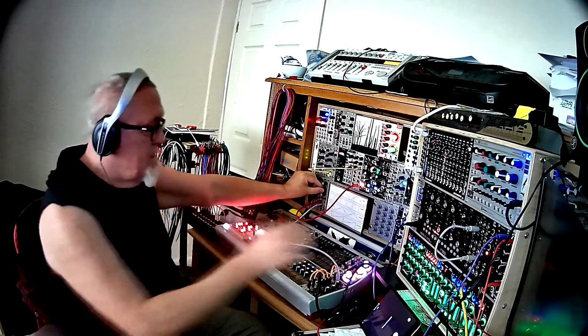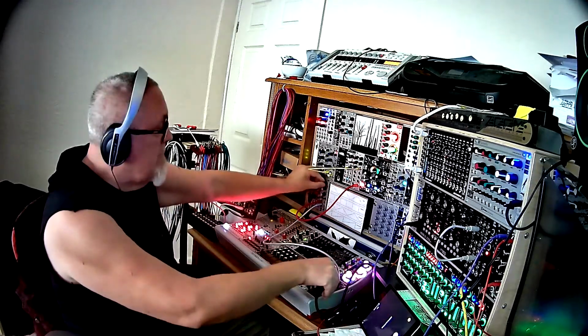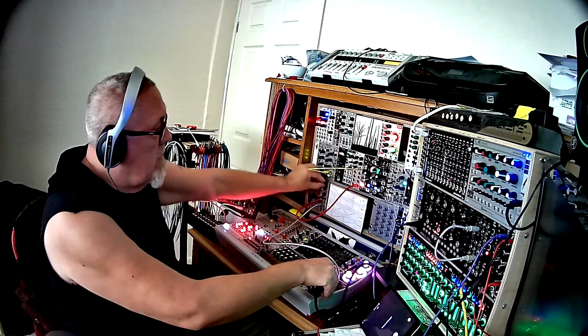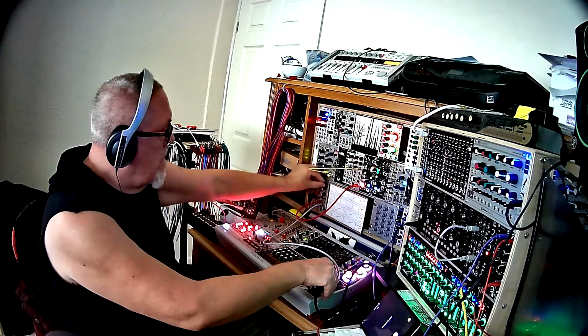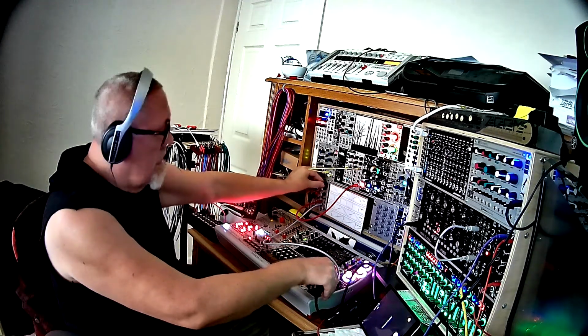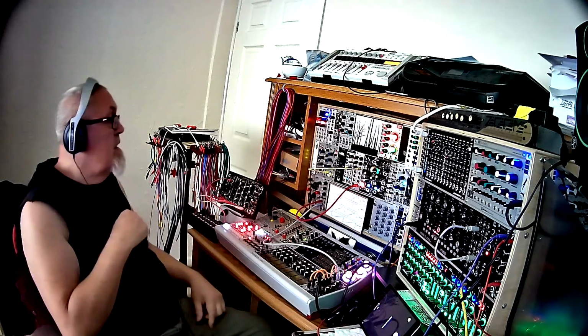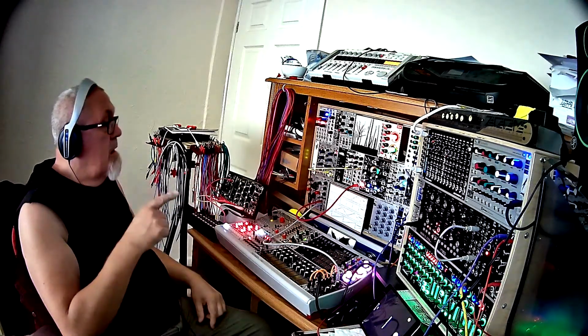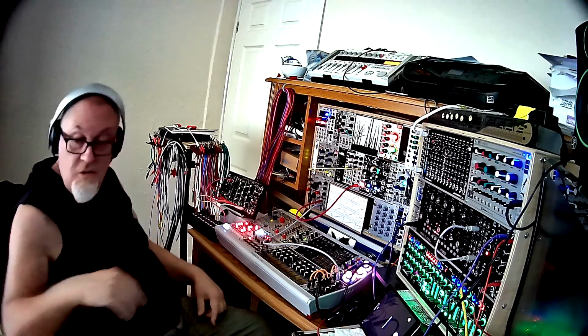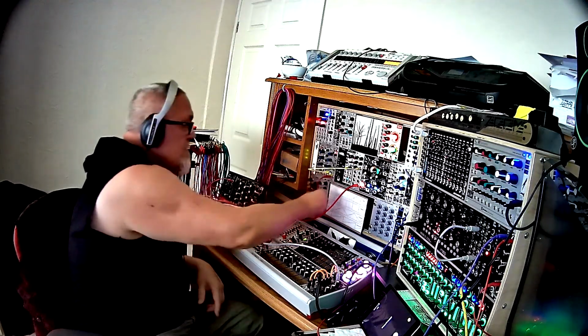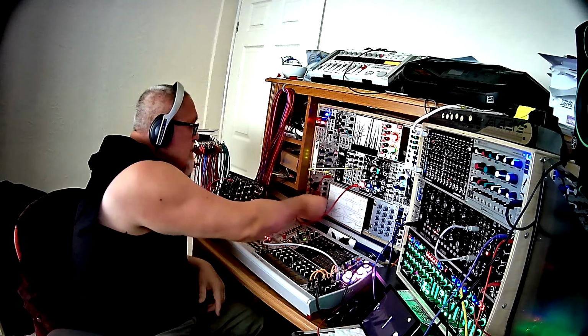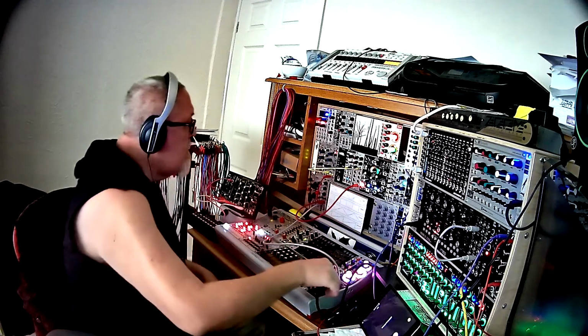You hear those peaks in the sound? That's where I'm adjusting the resonance, and this is where I adjust the cutoff. And again, we can use our Maths to automate that manipulation of the cutoff. So I'll see how it goes.